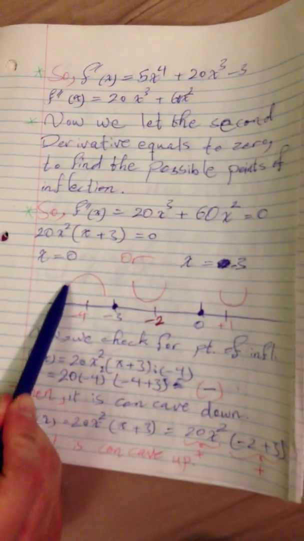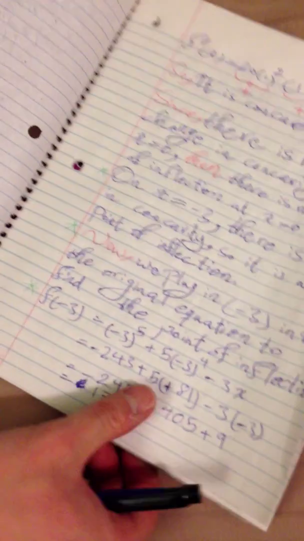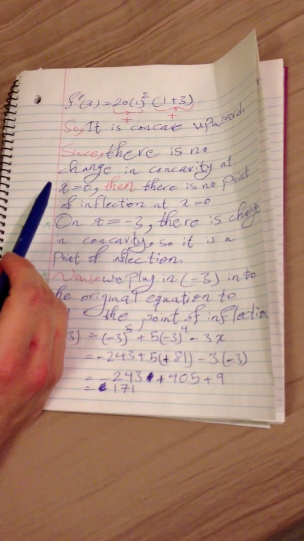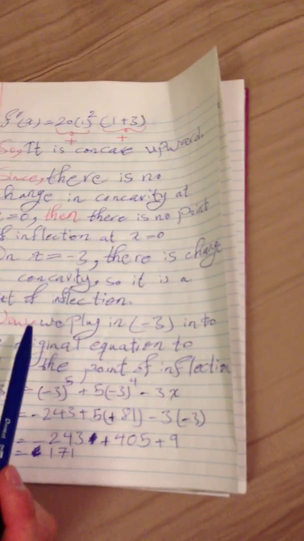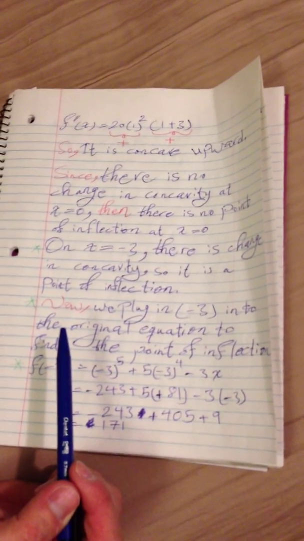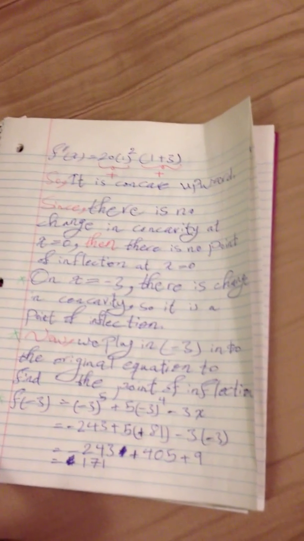Look here, from concave down to concave up. So to find the point of inflection, we plug negative 3 into the original function.